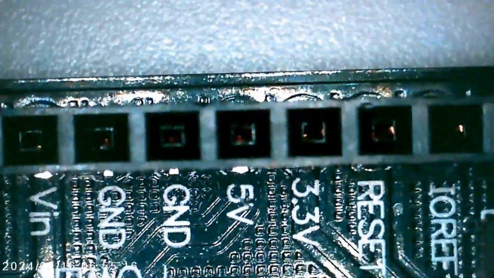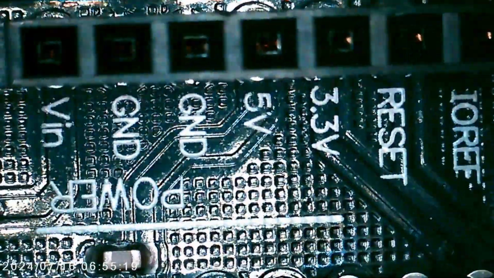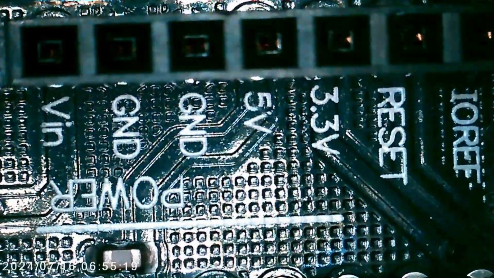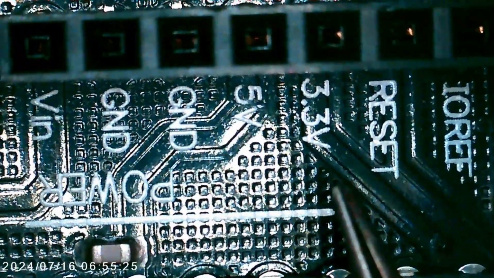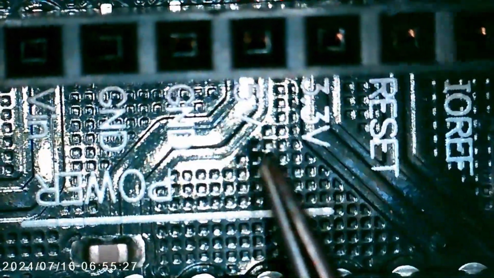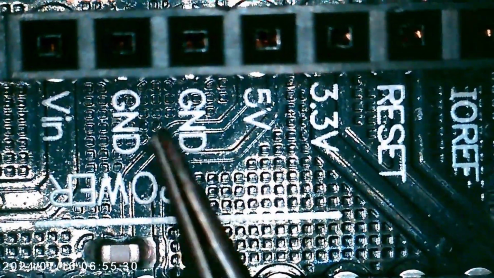Let's flip it over. There's the big Elegoo logo on the back as well. This one here gives out 3.3 volts. This is 5 volts, and these two are the negative ends, the ground.